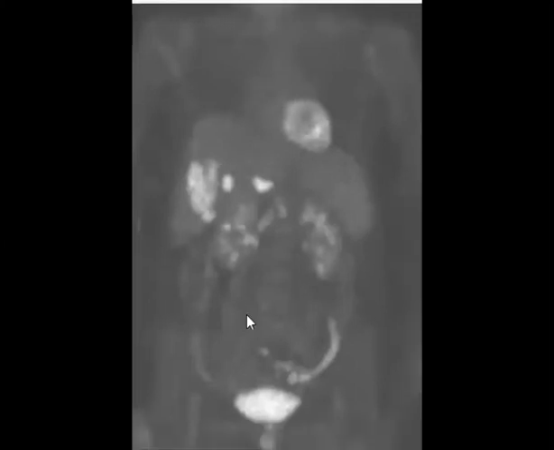So let's check this PET-CT. What do you see here? This is the original picture of the PET-CT. What we always saw was the inverted image. In the PET-CT, does it have low uptake or high uptake?